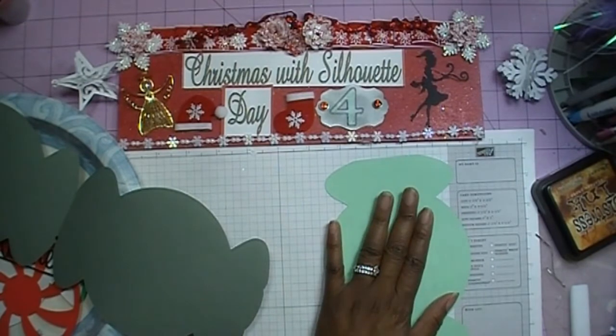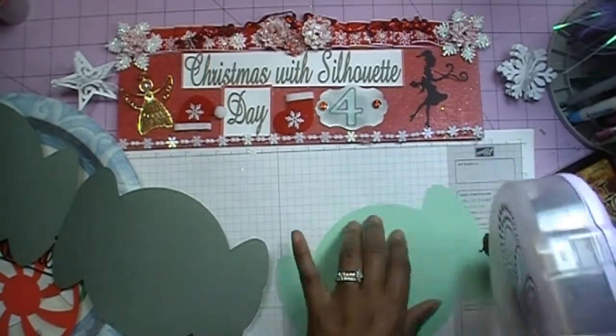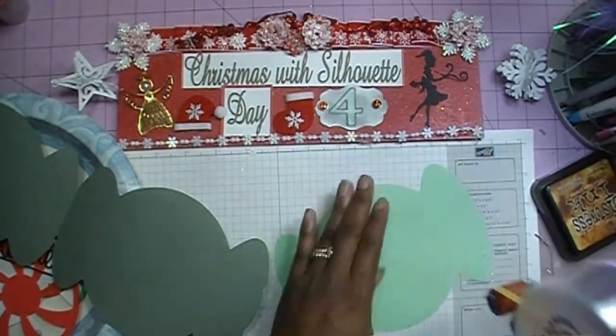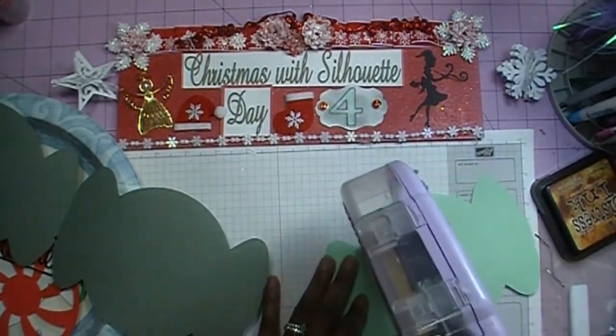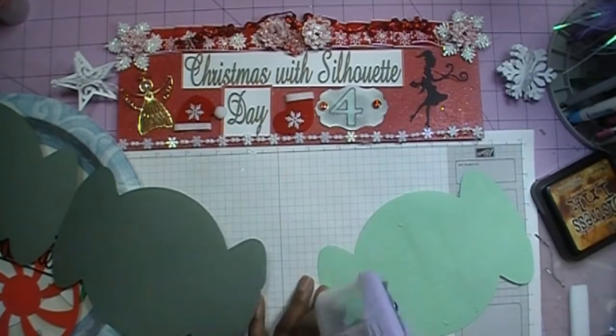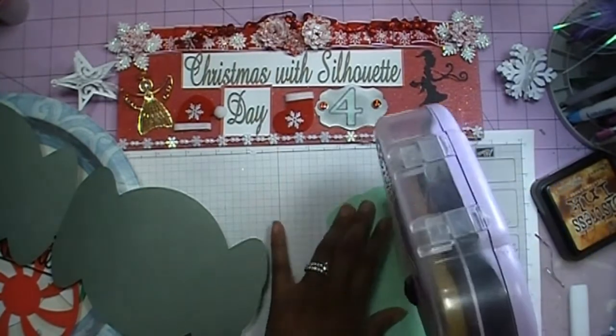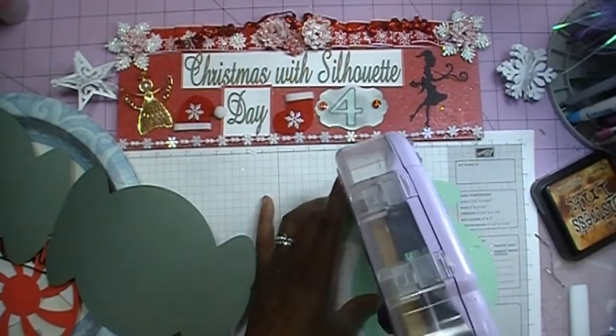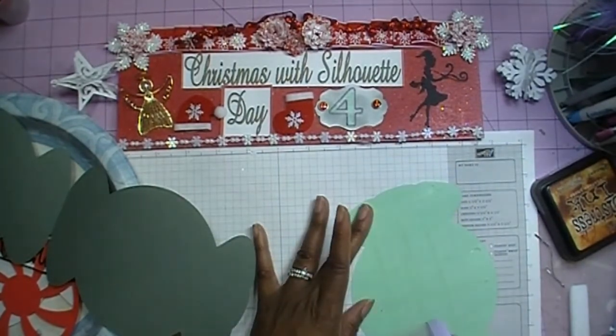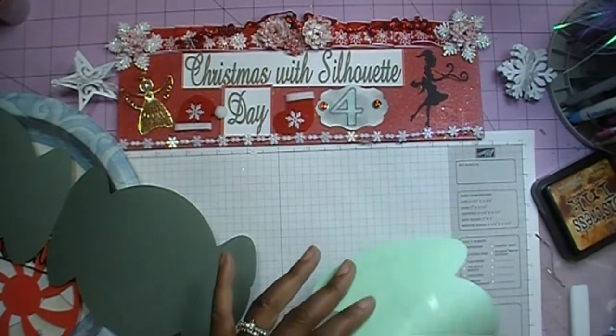So I'm going to get some tape on my inside sentiment and go ahead and add that. And I just use some regular old copy paper that we had laying around the house. It just happened to be the right color. And we're going to add this sentiment to the inside of our card.